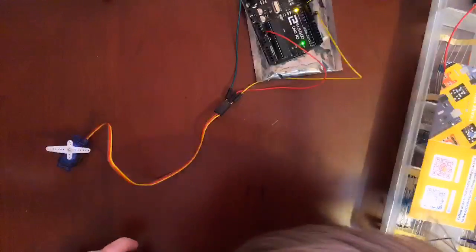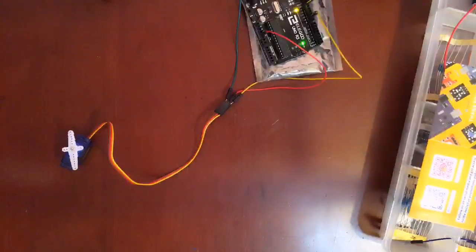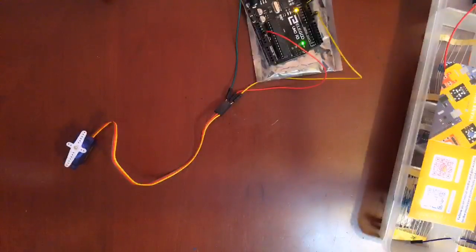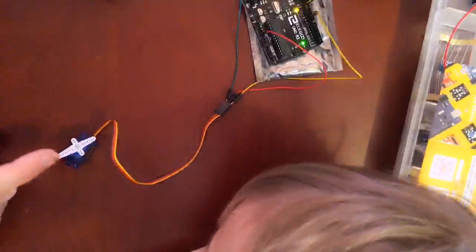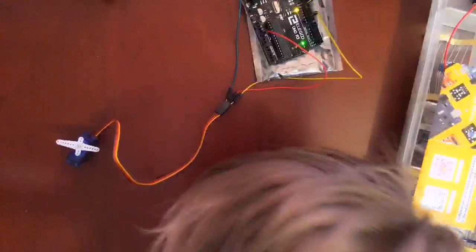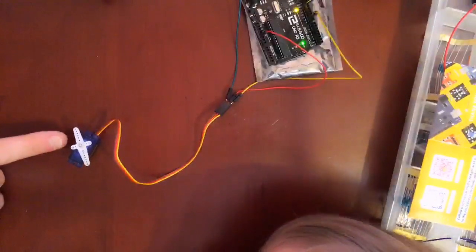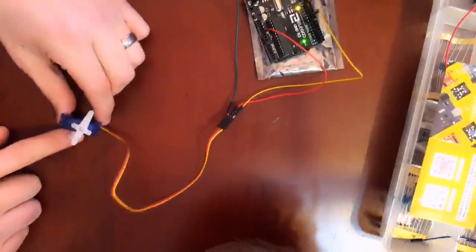How's it turning that thing with that screw on there? The first one looked a little less than 180, didn't it? The screw is just holding the arm onto the piece on the top that is turning. See all those little motors inside there turning? Yeah.